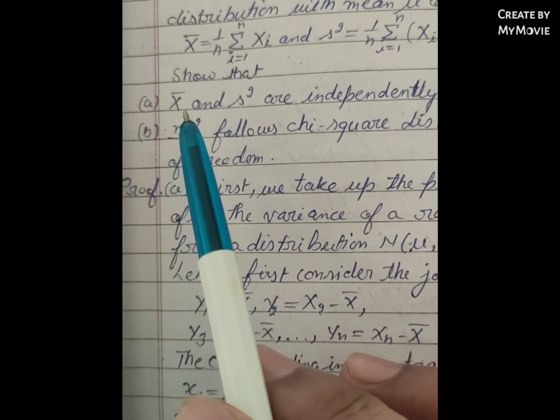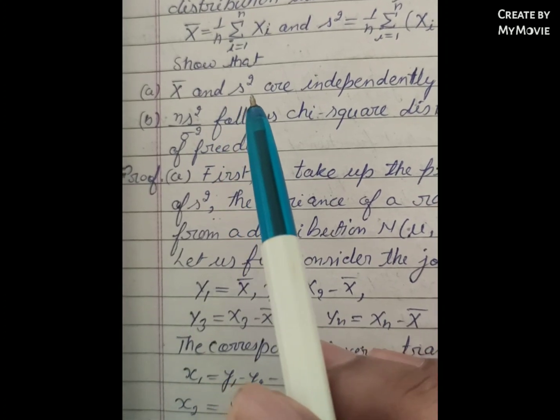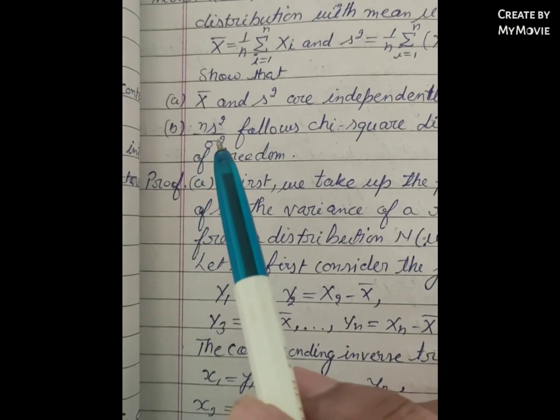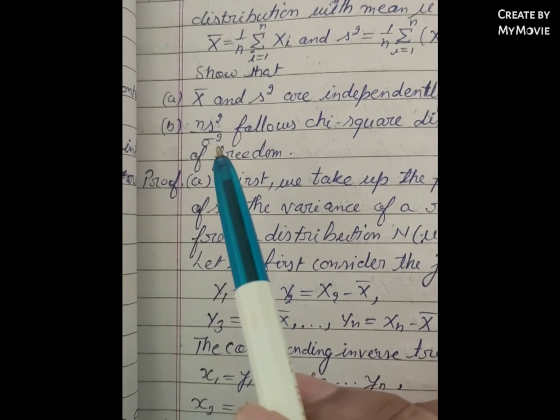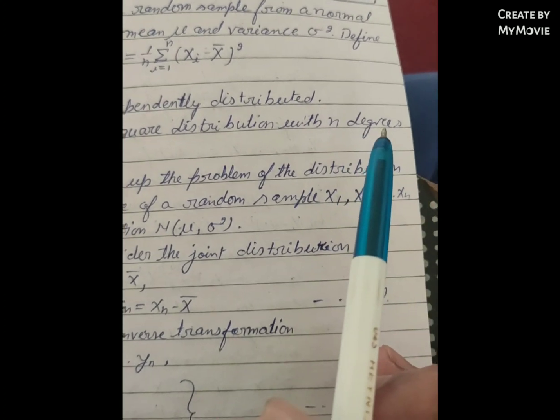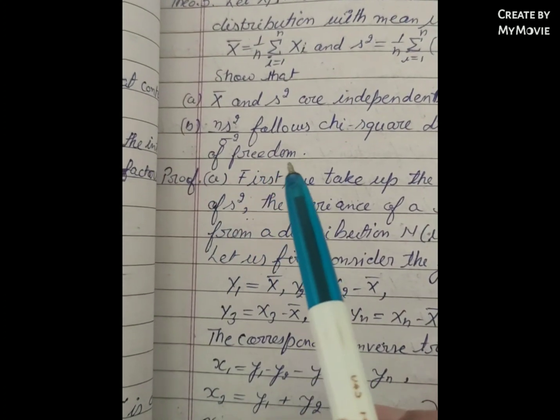Show that (a) x bar and s square are independently distributed, and (b) n s square upon sigma square follows the chi-square distribution with n minus 1 degrees of freedom.